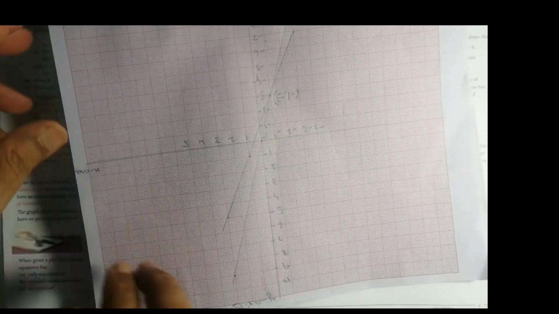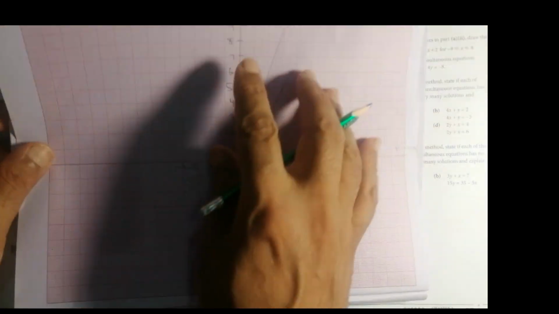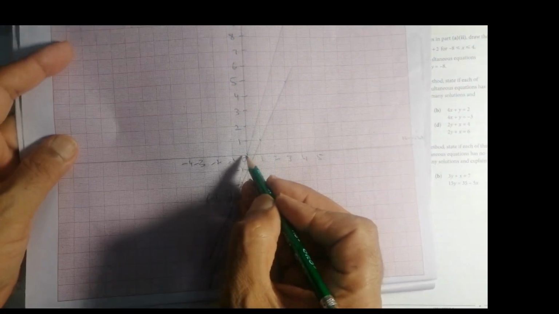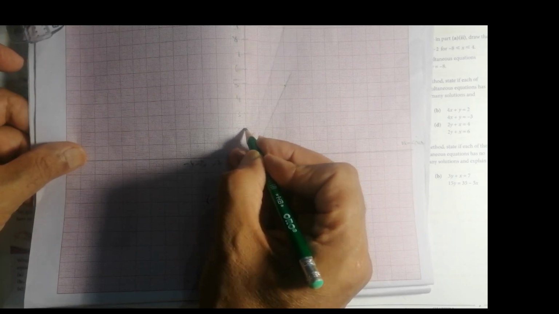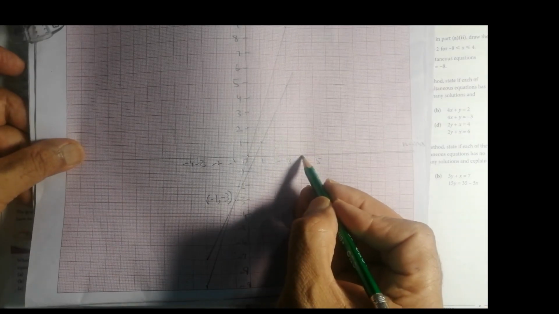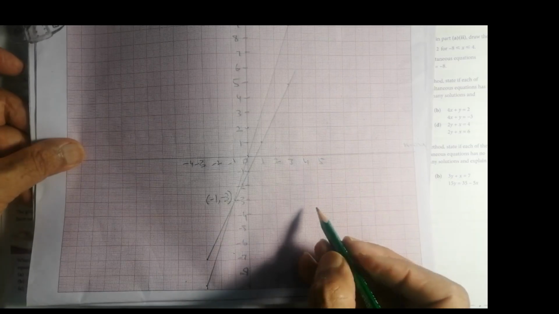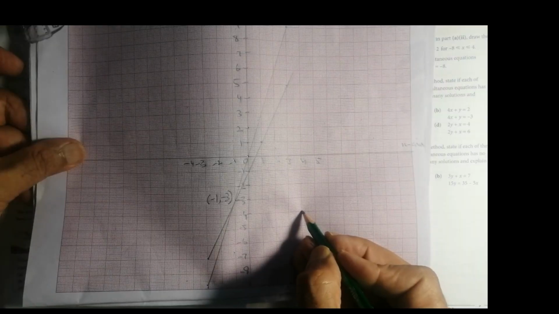So the point is (0, 2). 2 is this point, (0, 2), and then (4, -4): this is 4, and -4 is downward, this is -4.